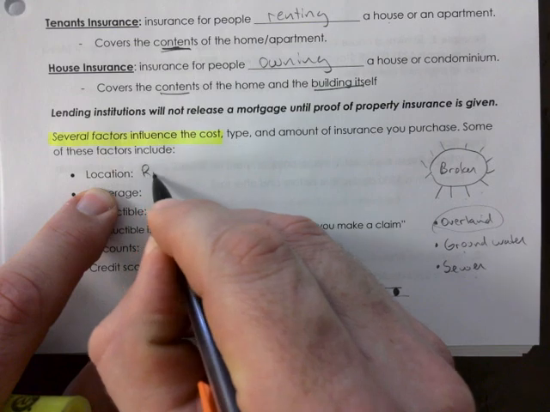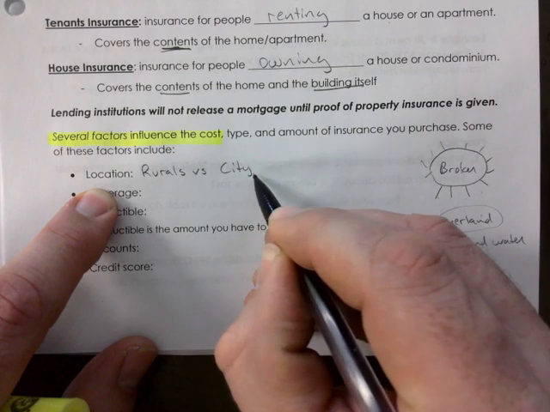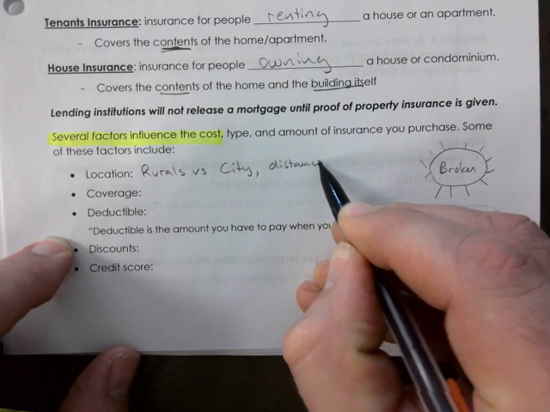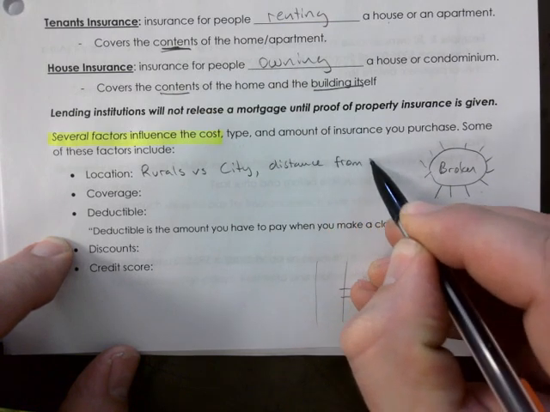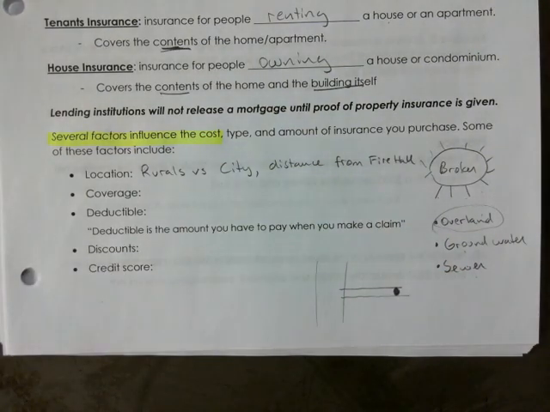Location is rural versus city. It's the distance from the fire hall. Insurance companies have all of this in their system. They know how far you are from a fire hall. If a fire were to happen at your place, they know how long it would take for the fire department to get there. If you live in the rural areas in the country, if there's a fire, you're basically looking at bye bye home.